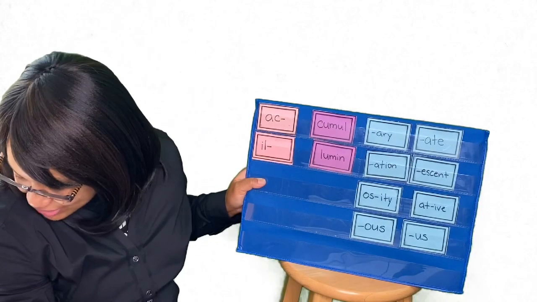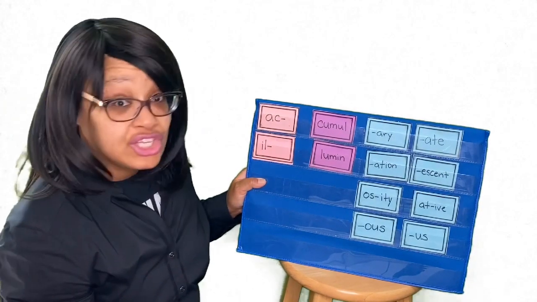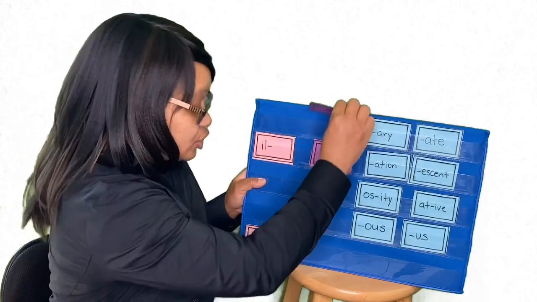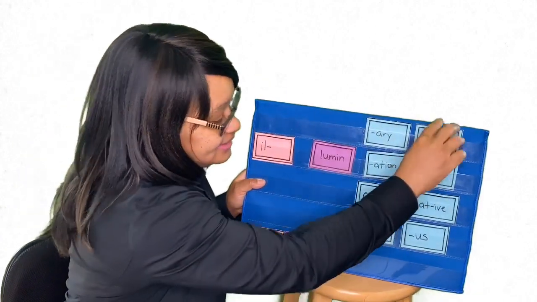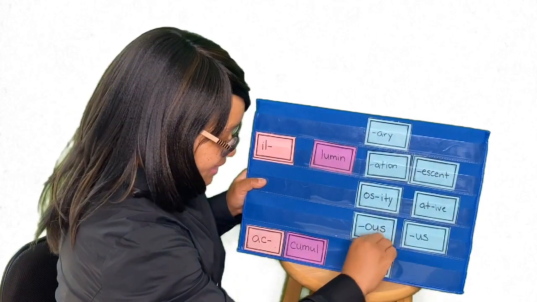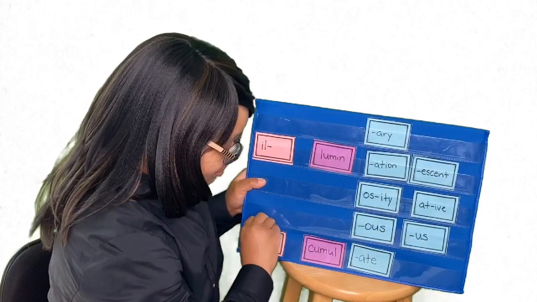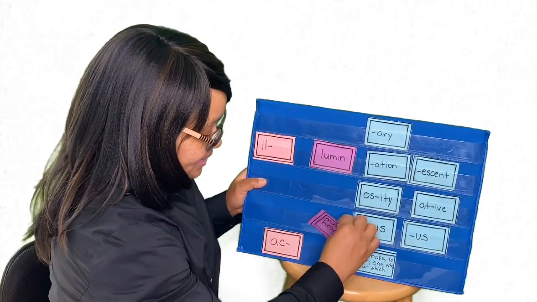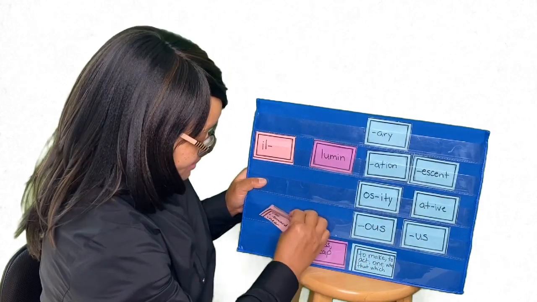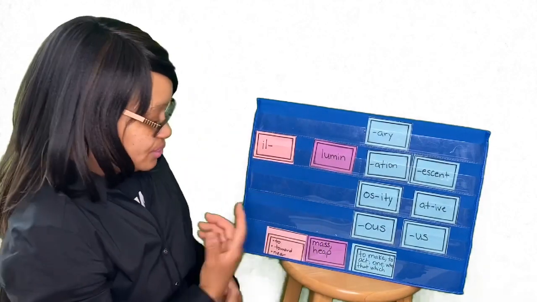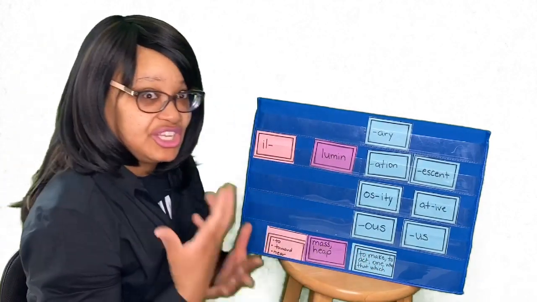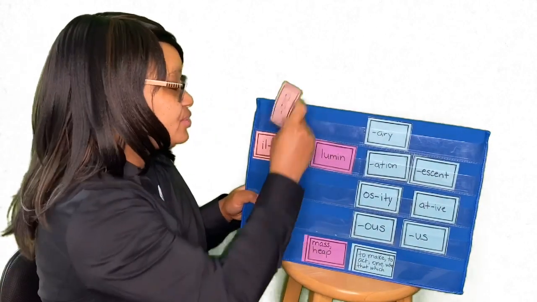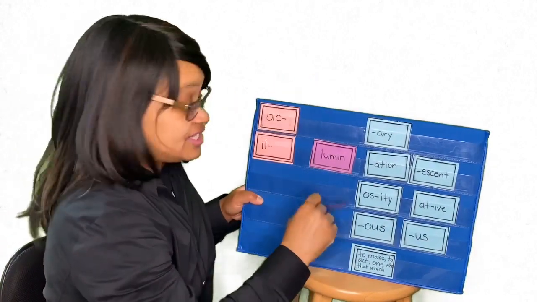Okay, let's try accumulate. So now we have accumulate. So when you accumulate, you make a mass or a heap to. So to make a mass or a heap is accumulate. And that happens over time. People tend to accumulate possessions over time.